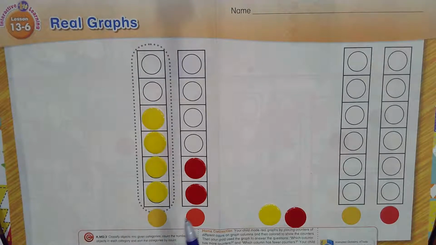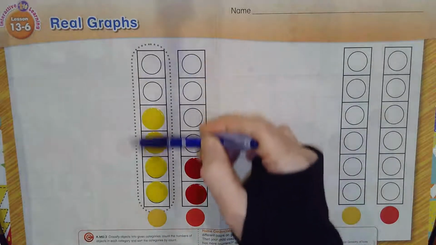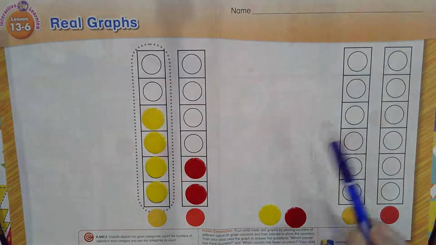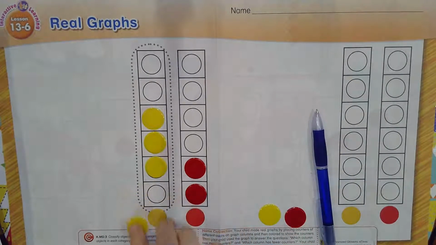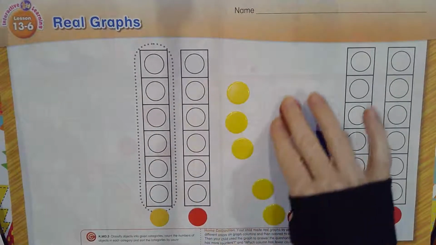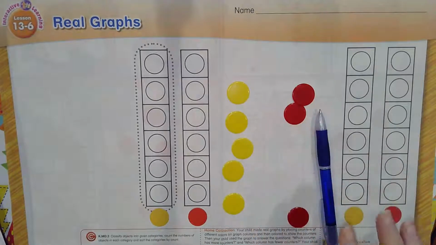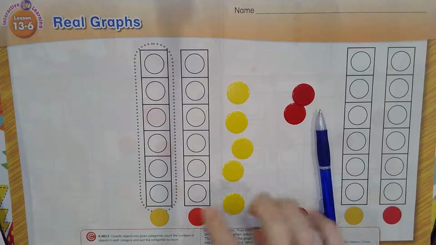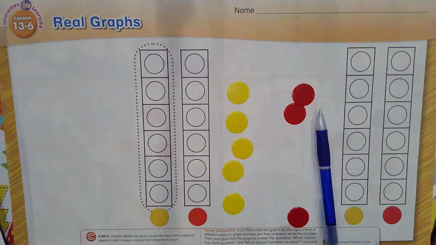Which column has more squares filled? The yellow column, that's right. So are there more red or yellow counters? Yellow. So we made a circle around this column. I want you to color in the yellow counters and the red counters over here. All right, and circle in the column that has more.